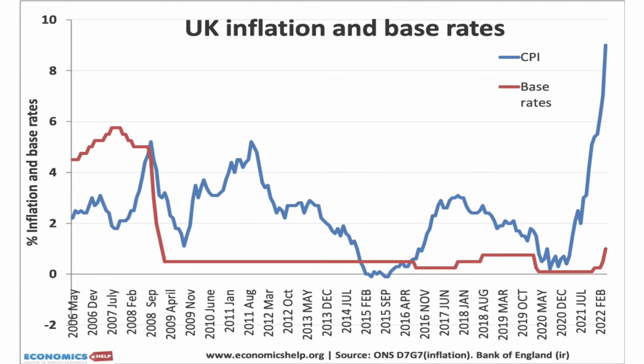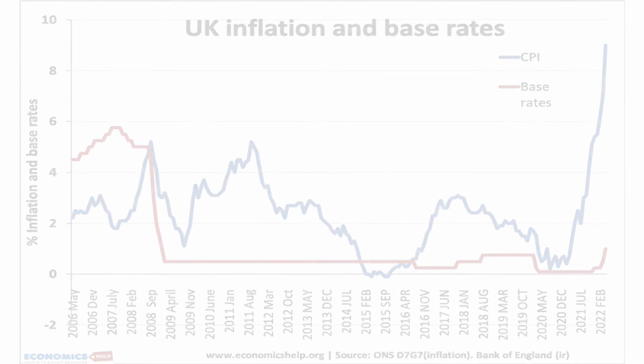Now, if we look at 2022, we have an interesting situation because inflation has surged across the world, especially in the UK and US, to about 9% at the moment. And interest rates are still quite low. And this is because the central banks were hoping, I think, that the inflation would prove less and prove temporary, because the inflation is caused primarily by cost push factors, higher oil prices, the end of COVID lockdowns. And so they were hoping that this inflation would prove temporary, like it did in 2008 and 2012.